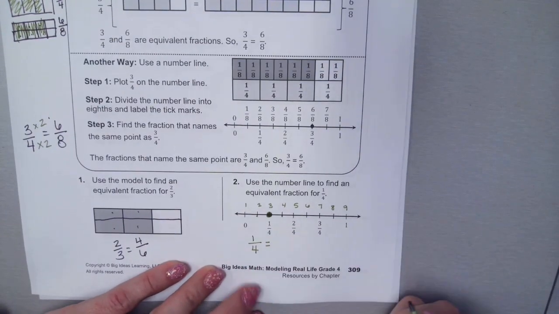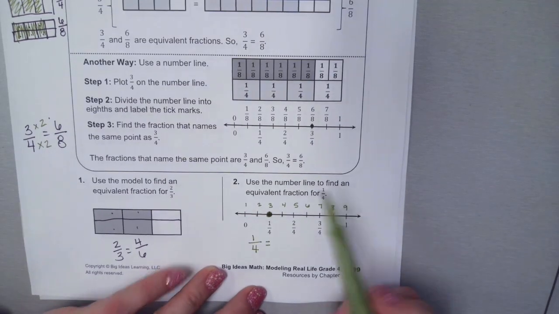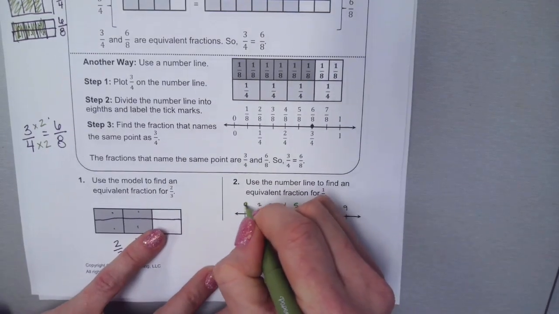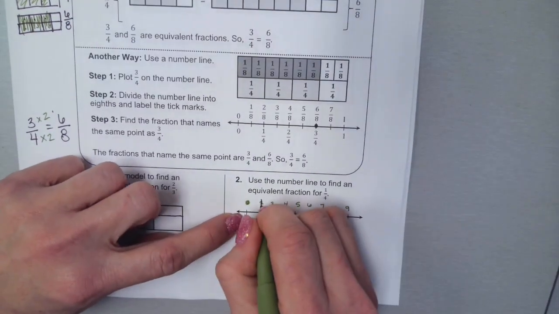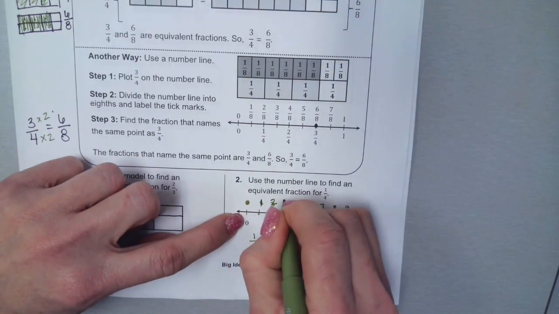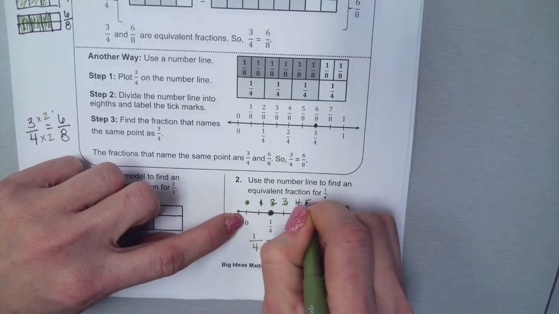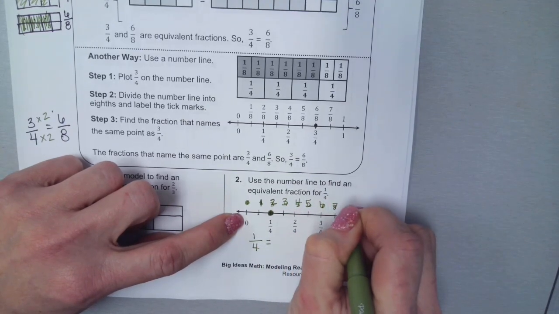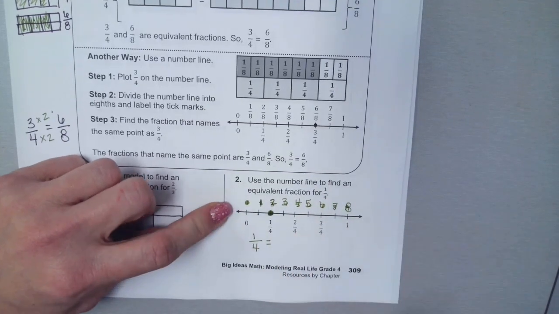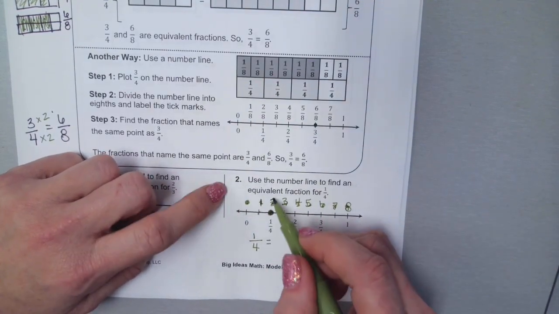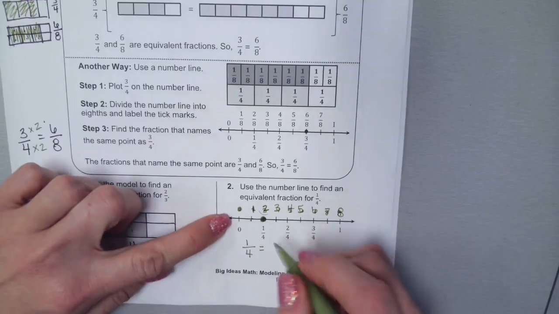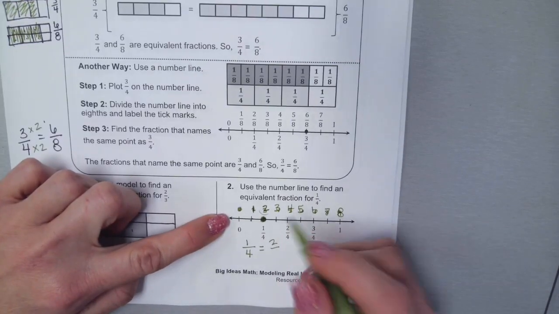So, 1/4. Let's see. Oh, I shouldn't have counted this one. Sorry. I shouldn't count the 0 as 1. That's a mistake that we all make sometimes. 2, 3. There we go. That makes more sense. You can't count the 0. My mistake. So how many do we go over to? 2, because we can't count 0, because it means nothing.